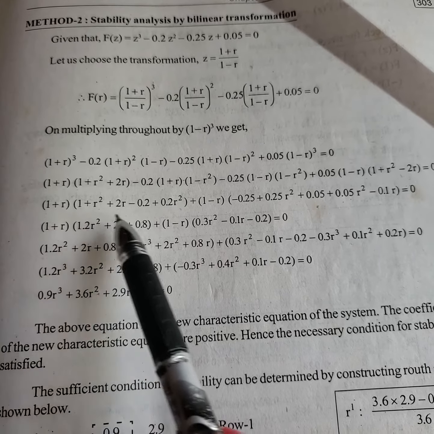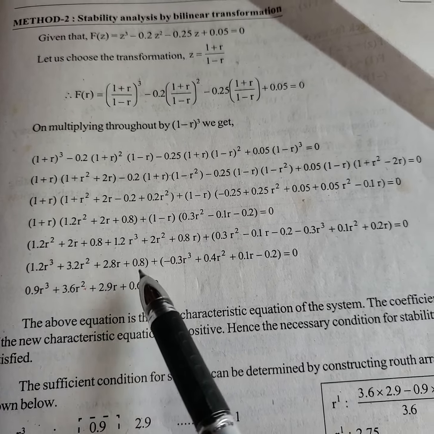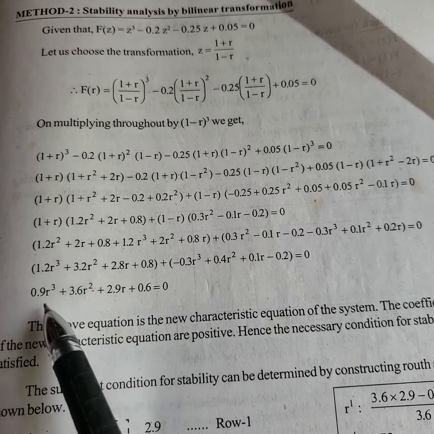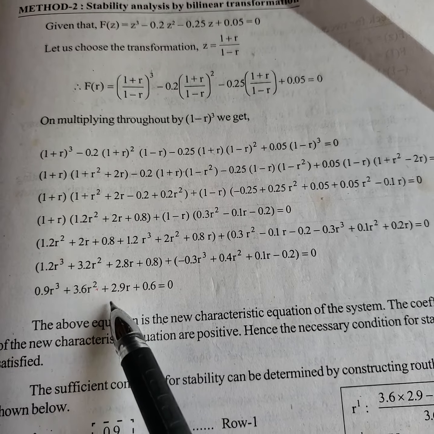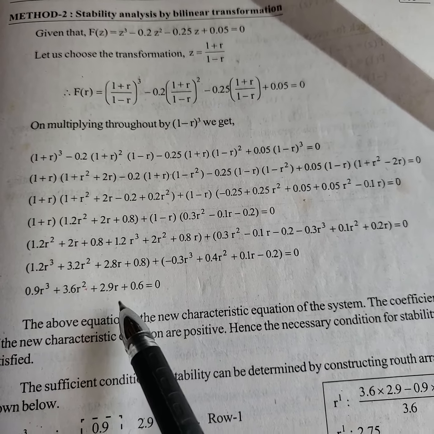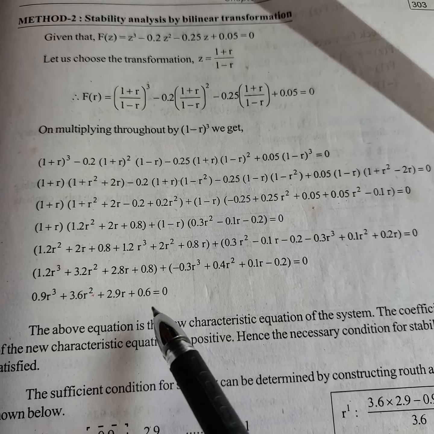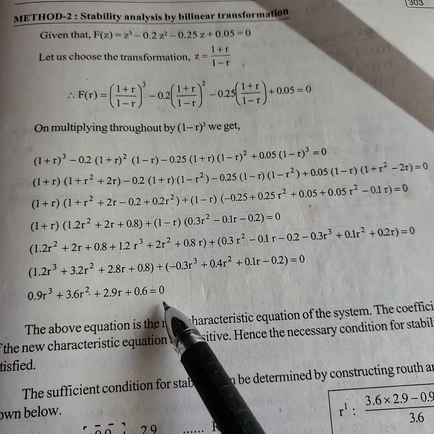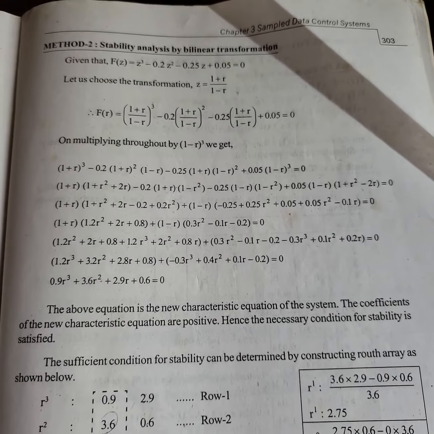Again, you open the bracket and simplify this equation. So finally, you will get 0.9r³ + 3.6r² + 2.9r + 0.6 = 0. Okay, so this is the new characteristic equation in r. So how to check whether the system is stable?